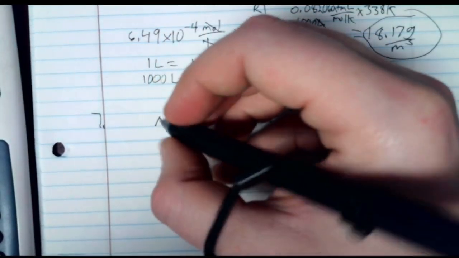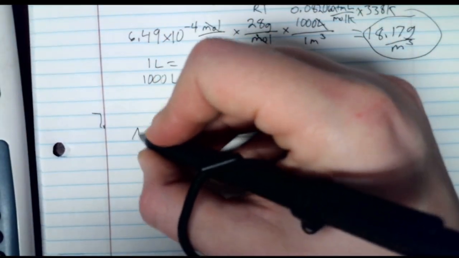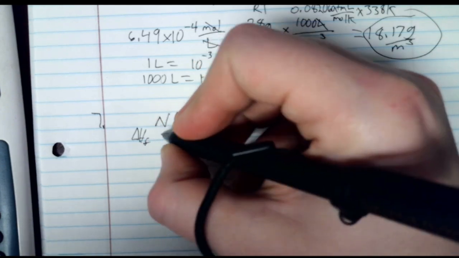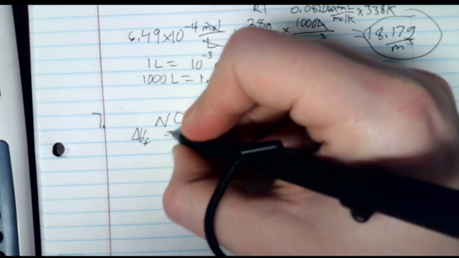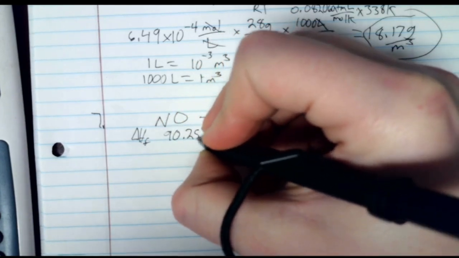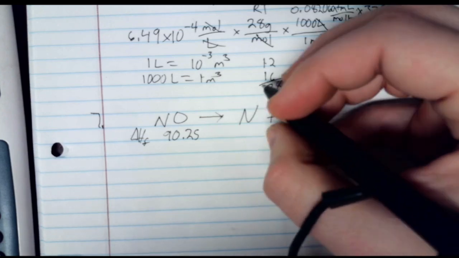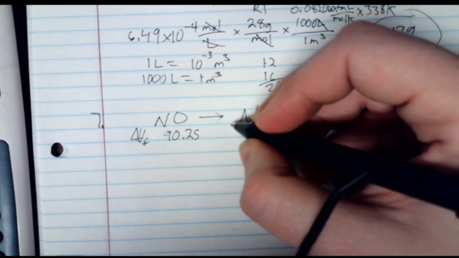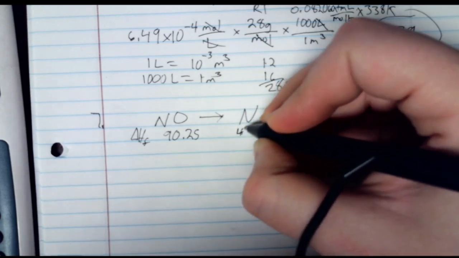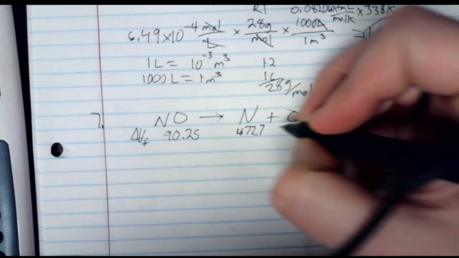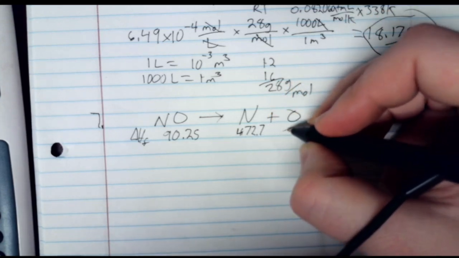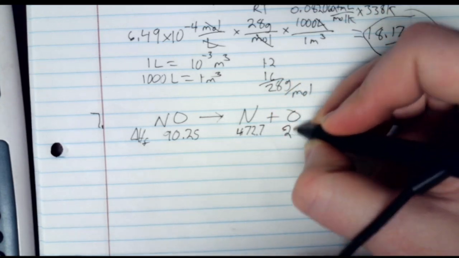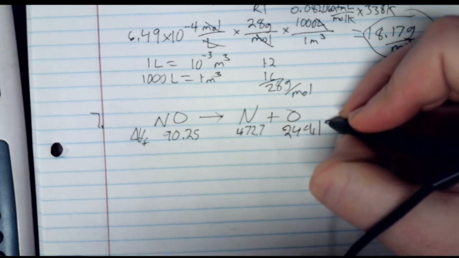So to find the enthalpy, you're going to look up the delta H of formation of this, which is 90.25 kilojoules per mole. The delta H of this is something like, I think, 472.7, and the delta H of this is something like 249.17.